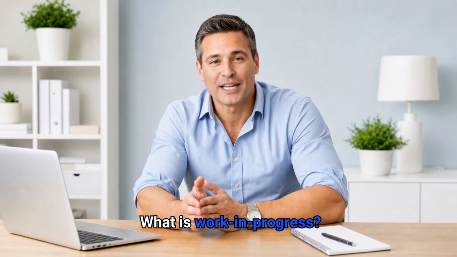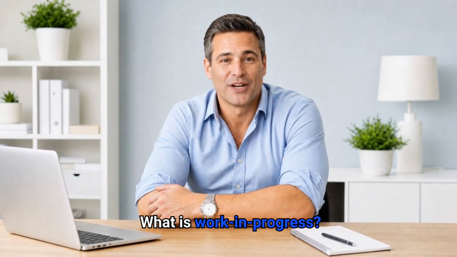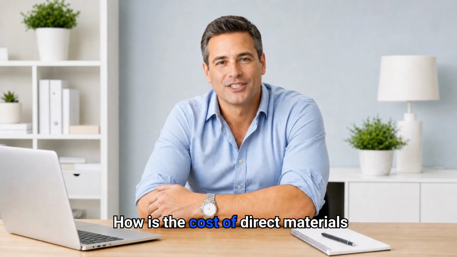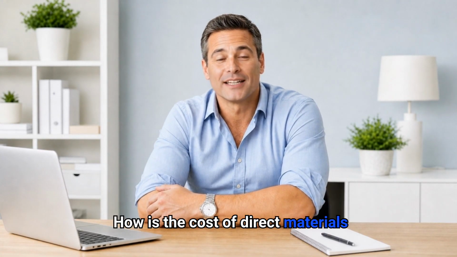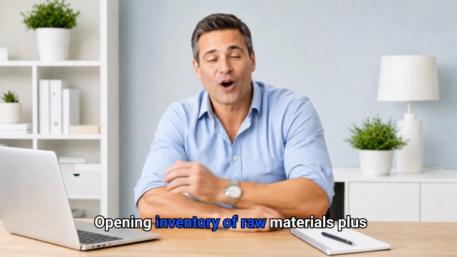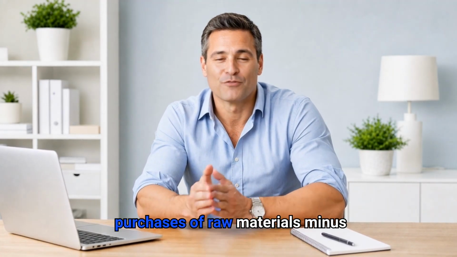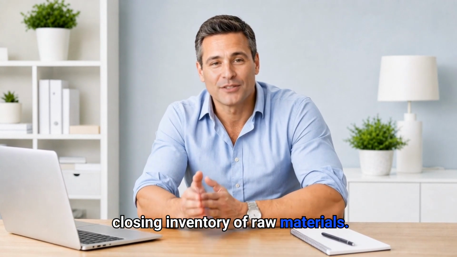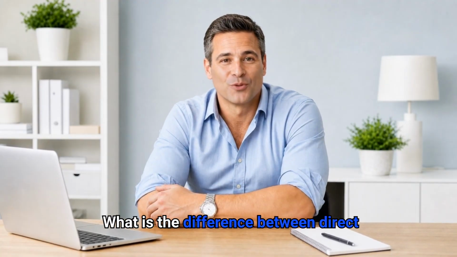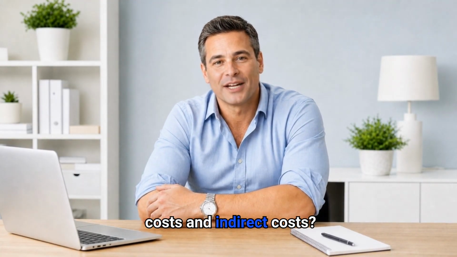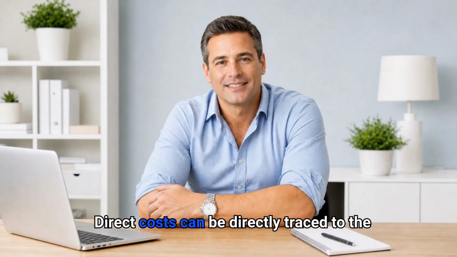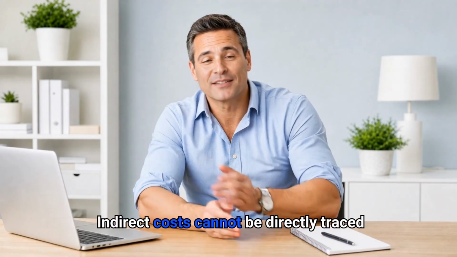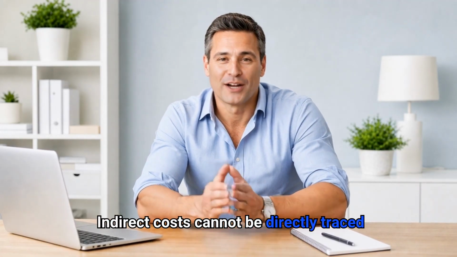What is work in progress? Work in progress is the value of partially completed goods. How is the cost of direct materials calculated? Opening inventory of raw materials plus purchases of raw materials minus closing inventory of raw materials. What is the difference between direct costs and indirect costs? Direct costs can be directly traced to the product. Indirect costs cannot be directly traced to the product.